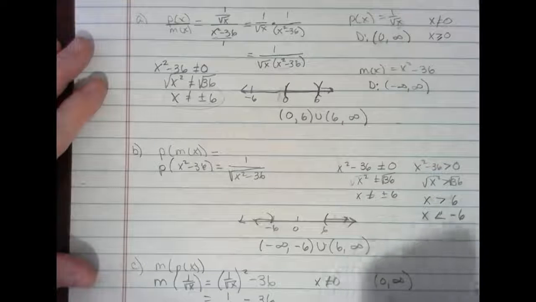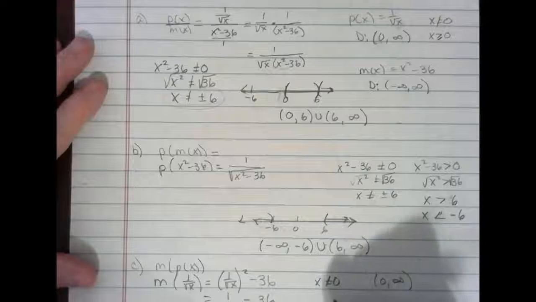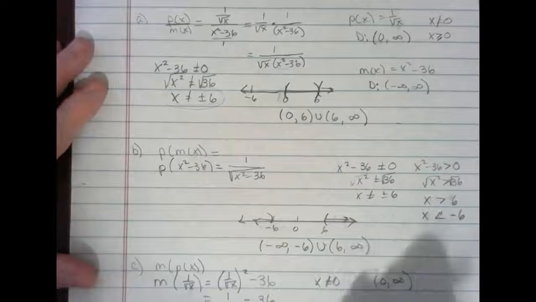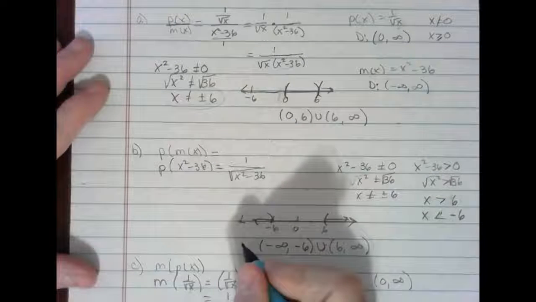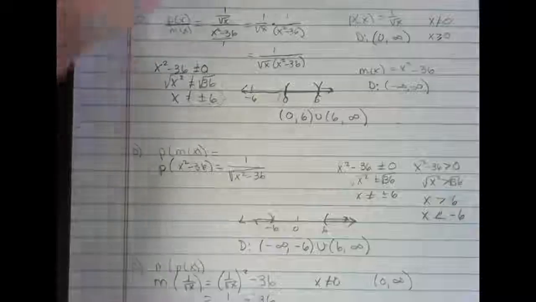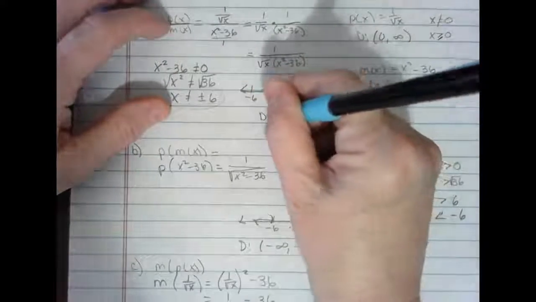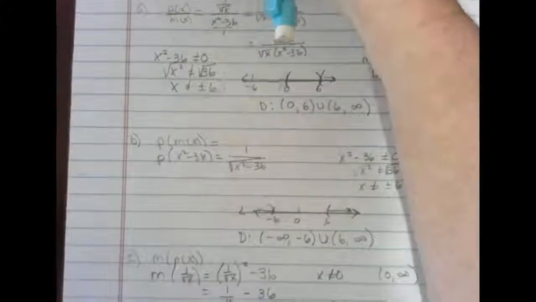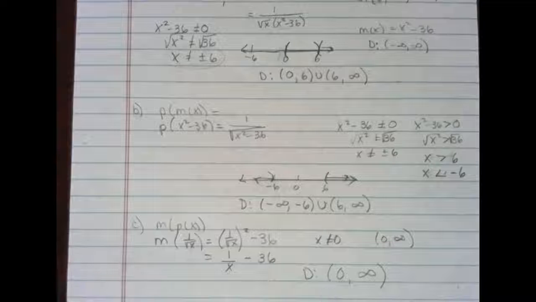So our domain for this function is actually going to be 0 to infinity. And here was our domain, and here was our domain for that particular function. So sorry, I guess that got cut off a little bit. There we go. So this is our domain for C.